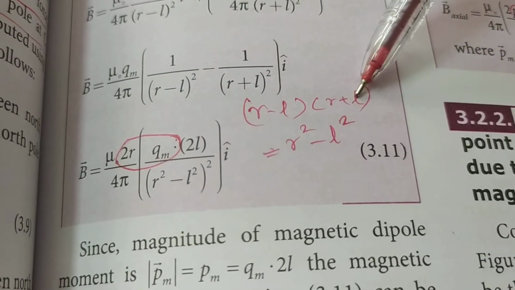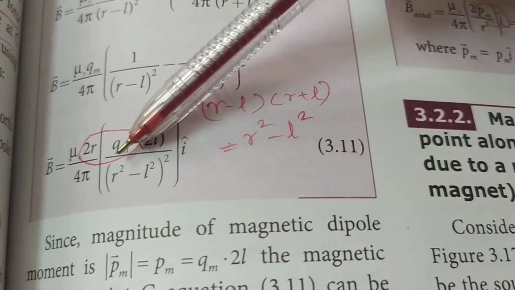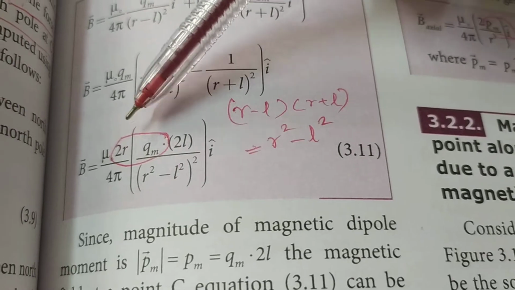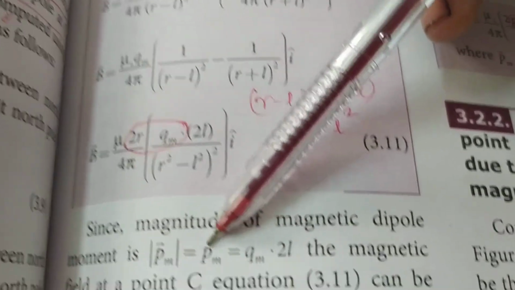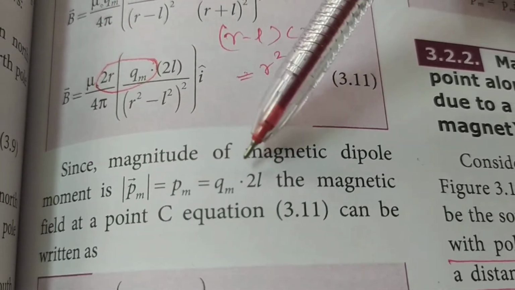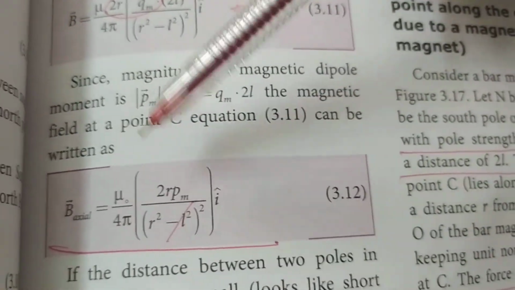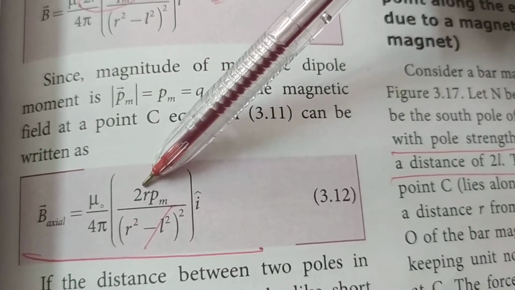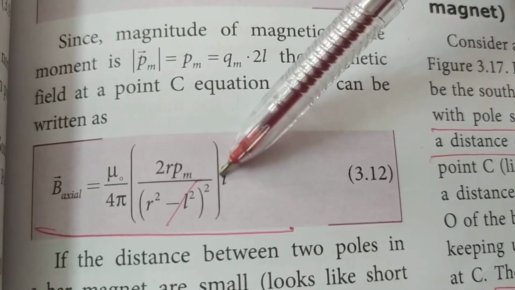This is a mathematical identity. So instead of this common denominator, you can substitute R square minus L square the whole square, and here this is 2R Qm, which is nothing but Pm, because Pm is the dipole moment. The dipole moment is given by Qm into 2L. So substituting that, you will get B external is equal to mu naught by 4 pi into 2R Pm divided by R square minus L square the whole square into I cap.